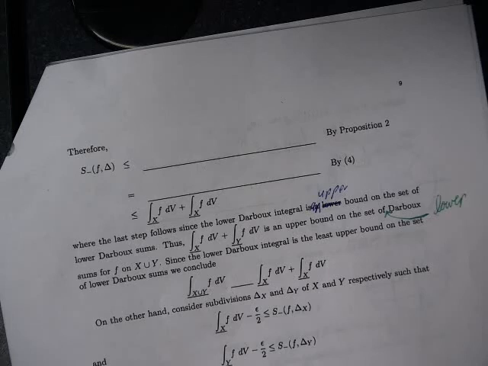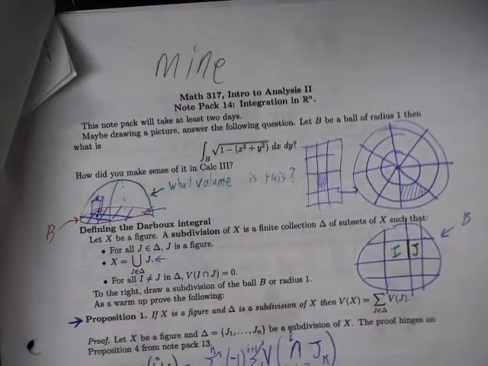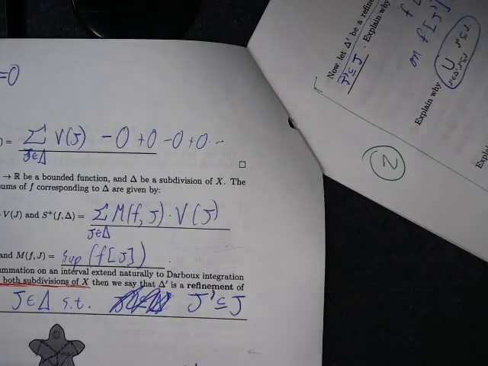And these are supposed to be lower bounds, right? So the refinement should give us a better lower bound. Should a better lower bound be bigger or smaller? Bigger. And that's what proposition 2 says. You can flip back and double check that. Yeah, proposition 2: s minus of f comma delta is less than or equal to s minus of f comma a refinement.